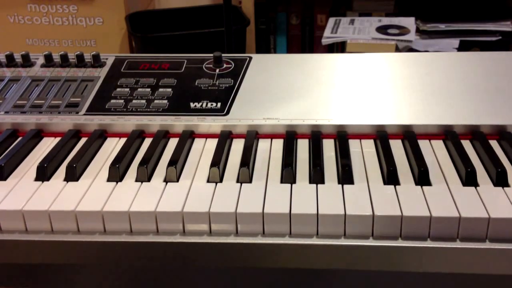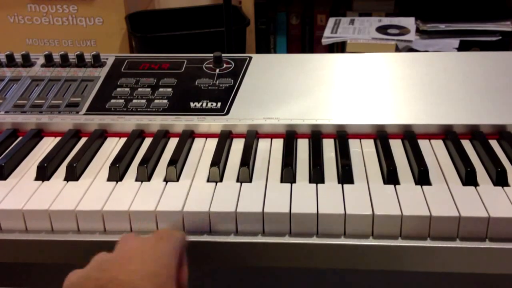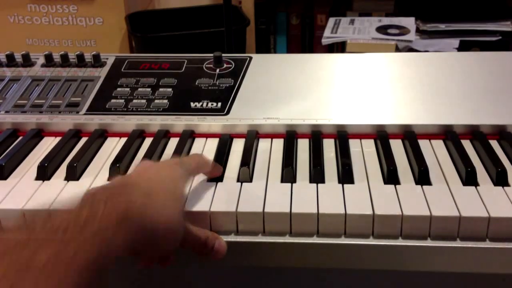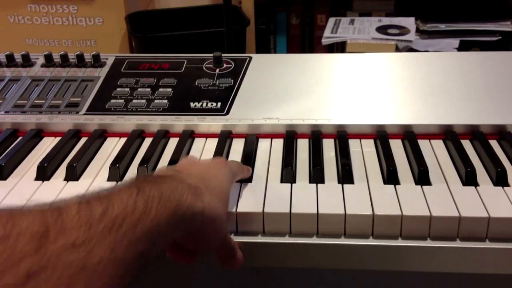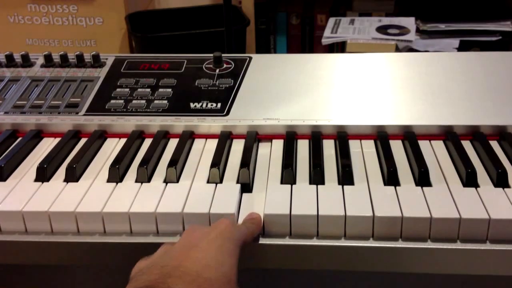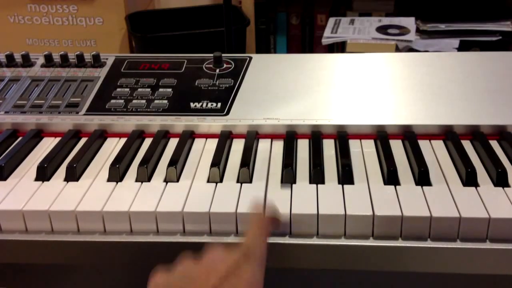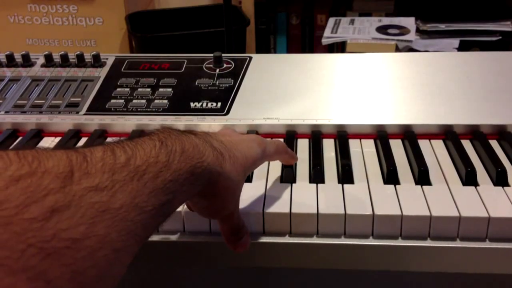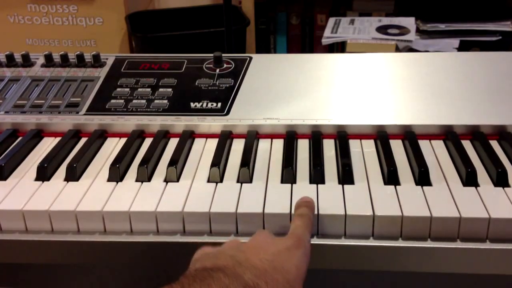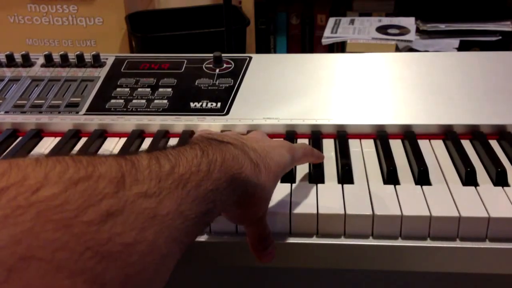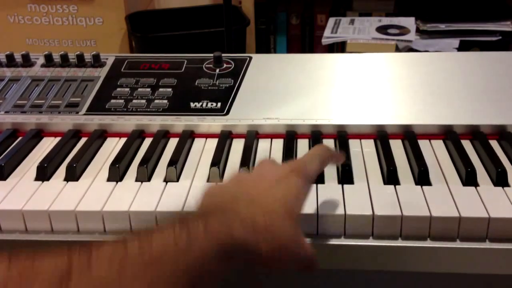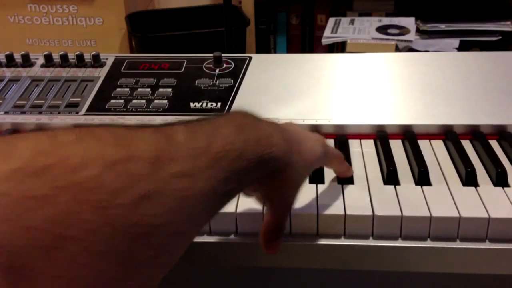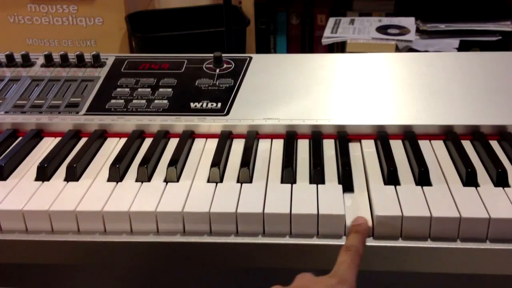So if we go through all the different keys on the piano, one after the other, this is how it is. The C, C sharp or D flat, the D, the D sharp or the E flat, the E, the F, the F sharp or the G flat, the G, the G sharp or the A flat, the A, the A sharp or the B flat, the B, or the C.